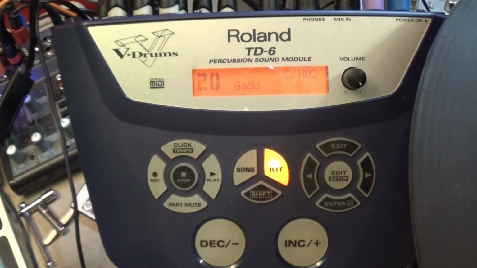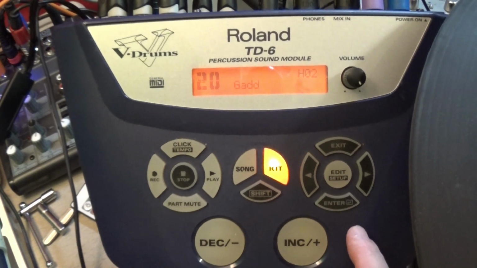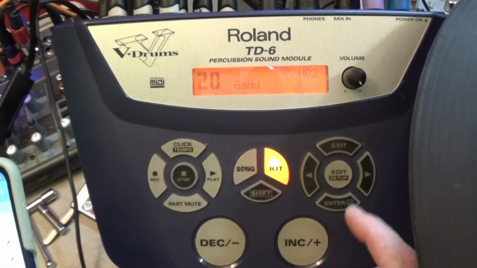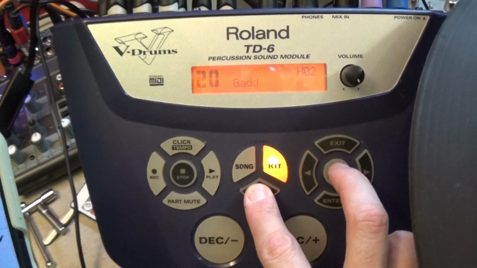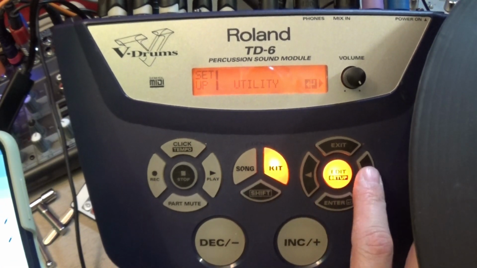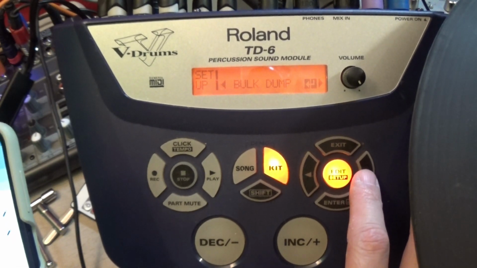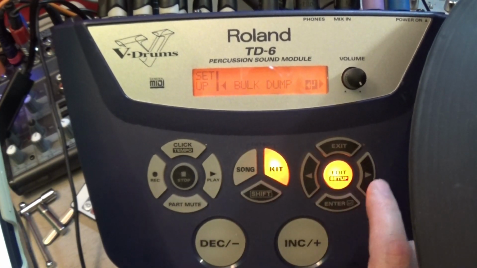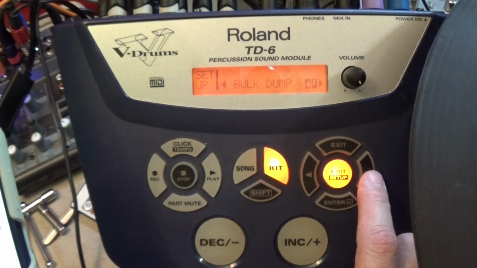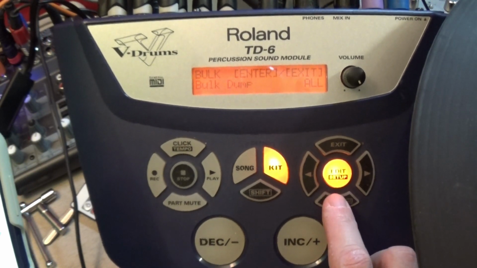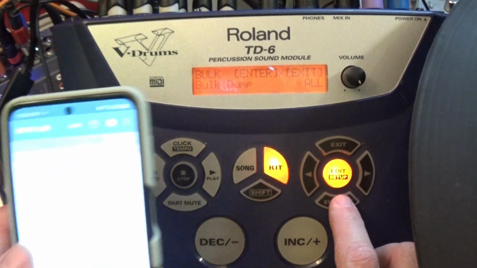All right, first let's talk about how to back up the data from an existing set of patches on the TD-6. So to do that, you're going to hold down Shift and press Setup here. And then we're just going to go into bulk dump right here. So you just press the right arrow key until you get to bulk dump. Press Enter there.